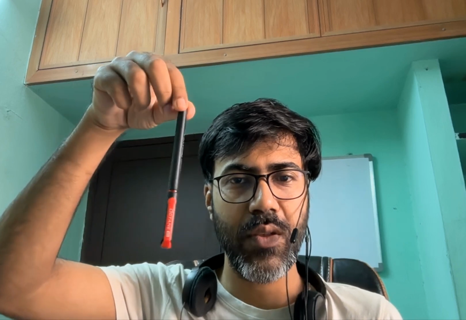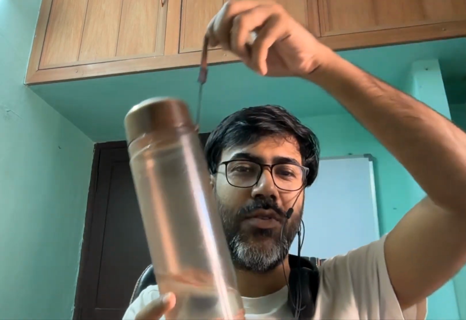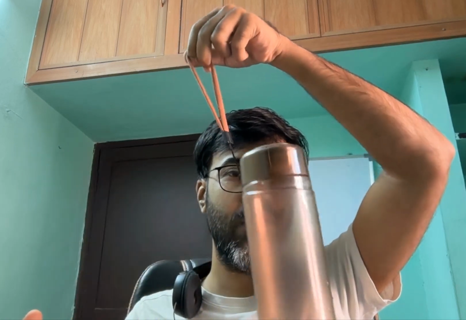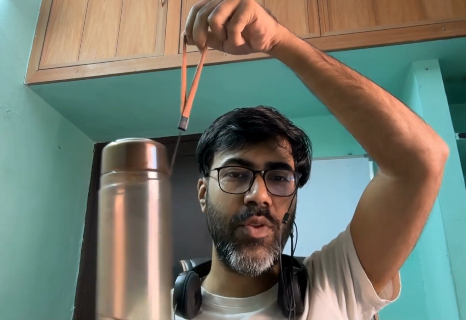Basically, a pendulum is an object which can oscillate with any period, so it can be very complex also. Mostly it's called a compound or physical pendulum. It can be any object, like a pen oscillating like that, or my water bottle, which can oscillate from a pivot like that, so we can find its time period. But today I will be talking about only the simple pendulum.